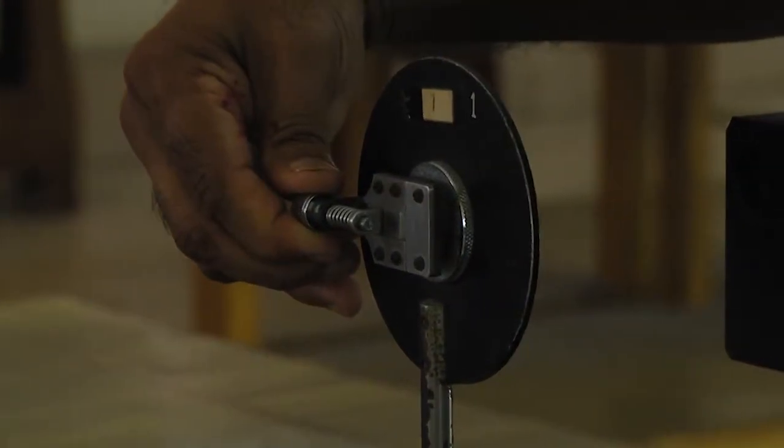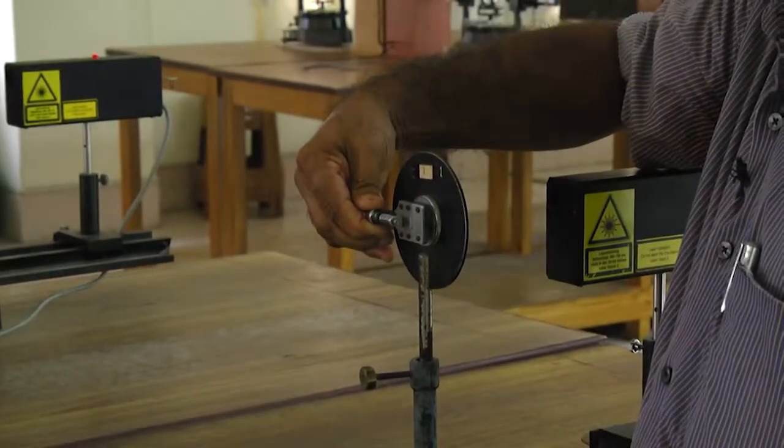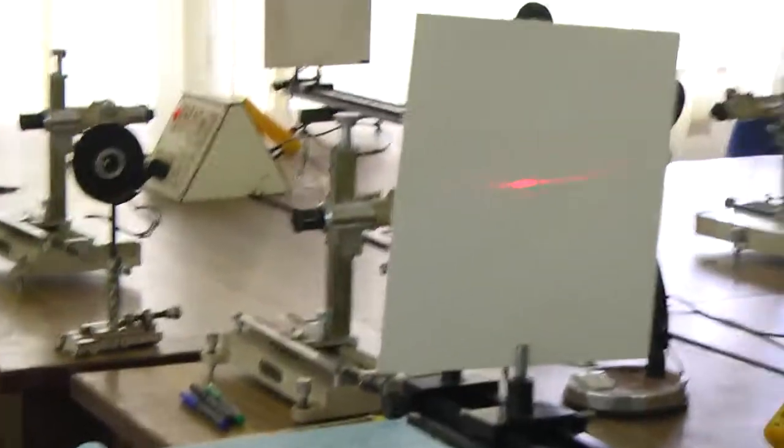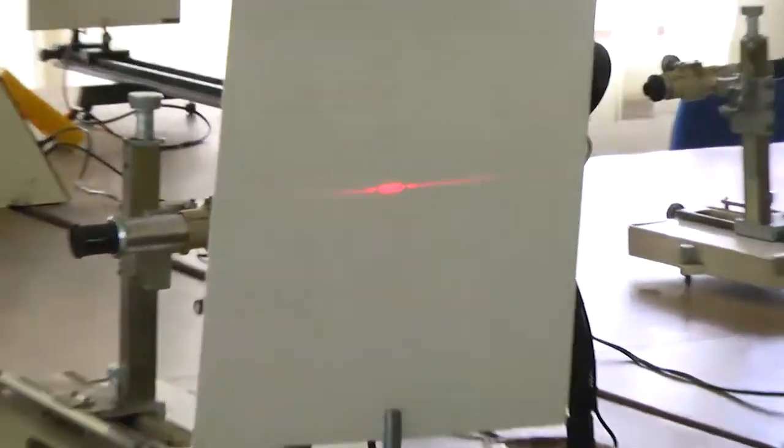I am increasing it, and you see this first order minima coming closer to the central maxima. So, all the orders are moving towards the central maxima. That is the effect of the width of the slit.